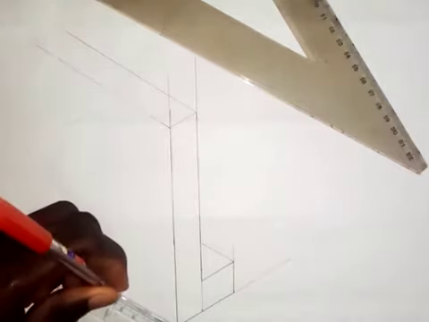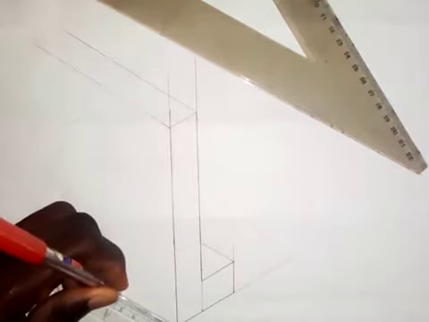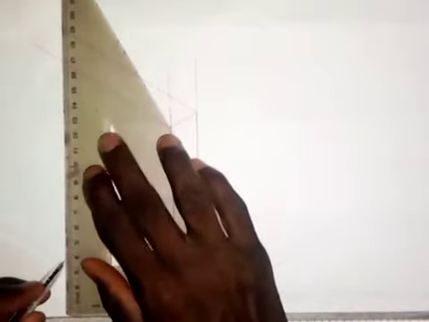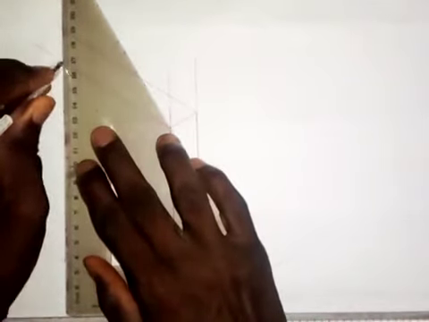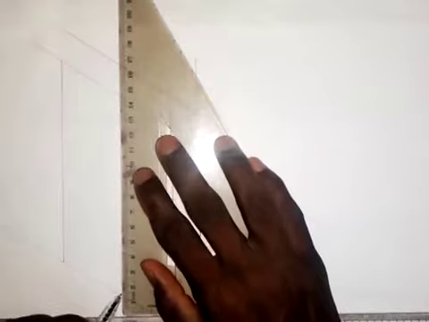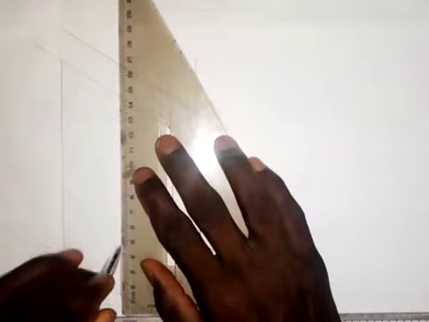Half of it is 44 millimeters. So here I'm going to draw a vertical line at this point like this. Here I will draw a vertical center line on this surface here.